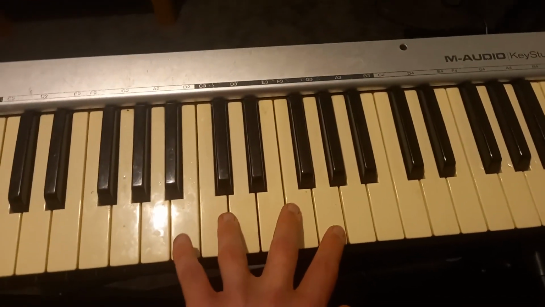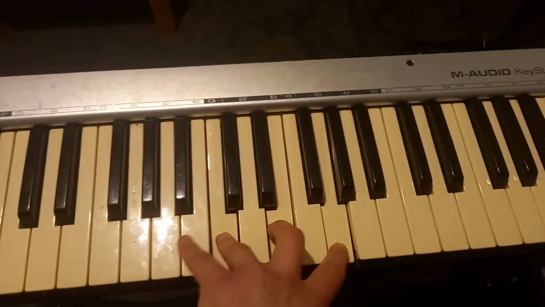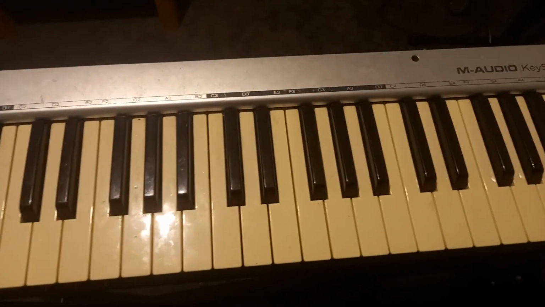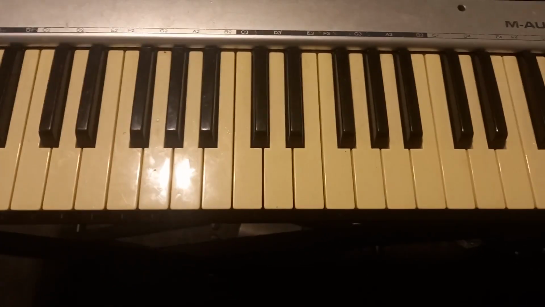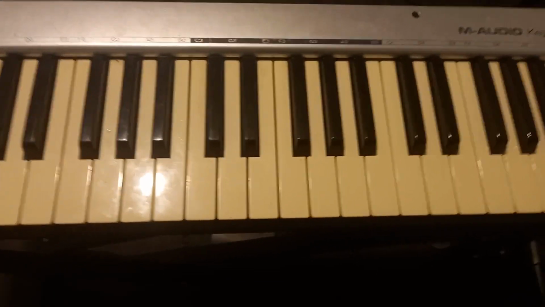Sounds a bit darker, right? But usually it's to the major chord in a lot of soundtrack stuff. So let's go over the chords.